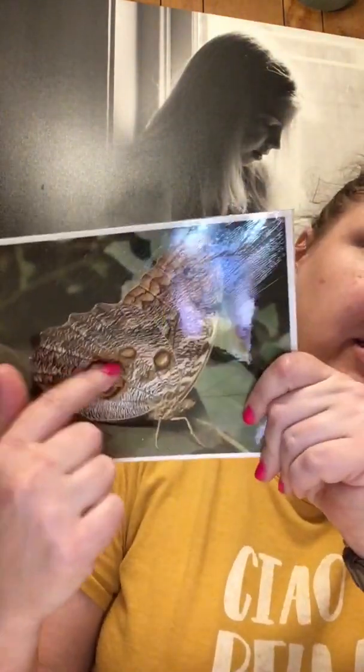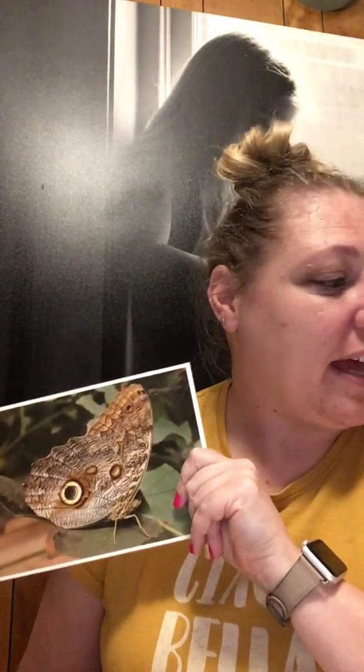So this one looks like it has an eye, and that is because when birds are flying high, they think it's an animal's eye, and so they're not going to swoop down and eat it because they think it is not an insect. So kind of like how that caterpillar was green and camouflaged on the leaf, so it blends right in. This one does not blend right in, but it's going to look like it's not just a butterfly.